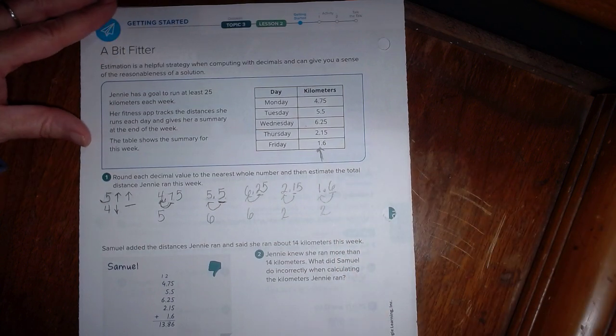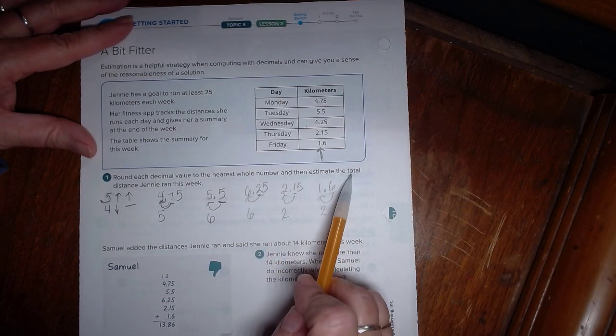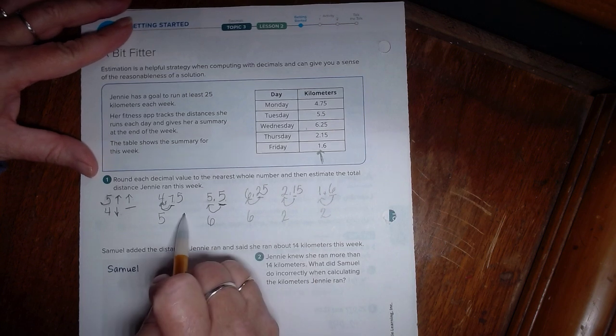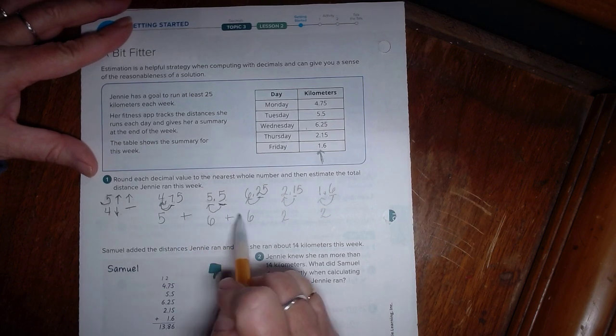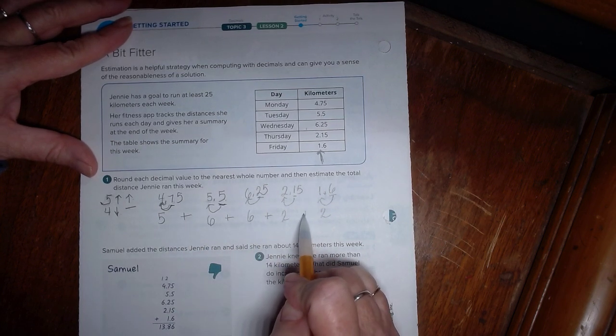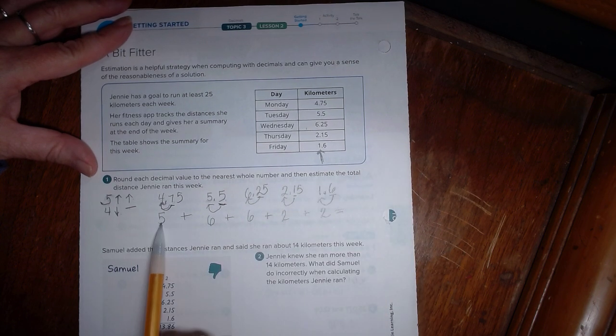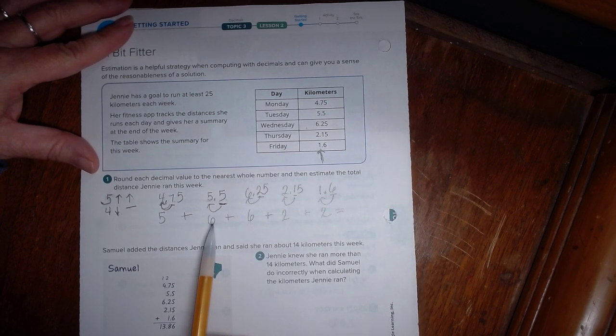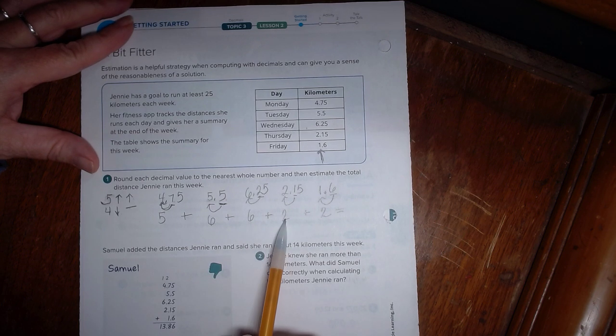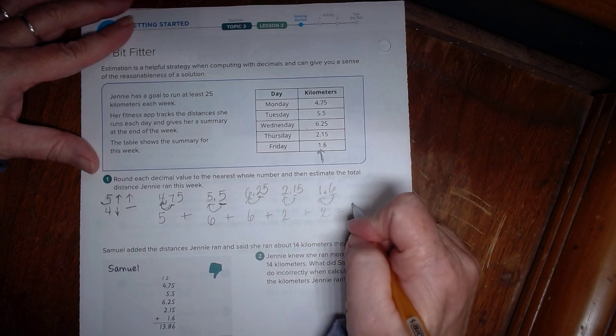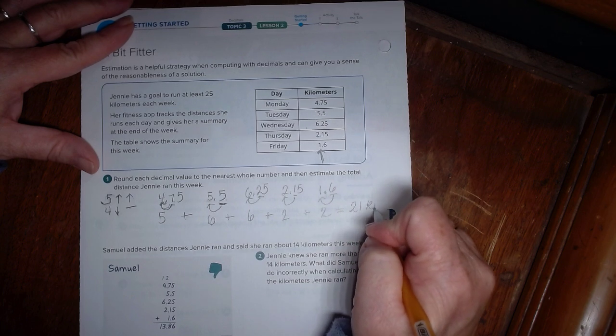Then it says to estimate the total distance she ran. Rounding allows us to estimate. Now we're just going to add these, and it'll give us a rough estimate. So 5 plus 6 is 11. 11 plus 6 is 17, 19, 21. So we're going to estimate 21 kilometers.